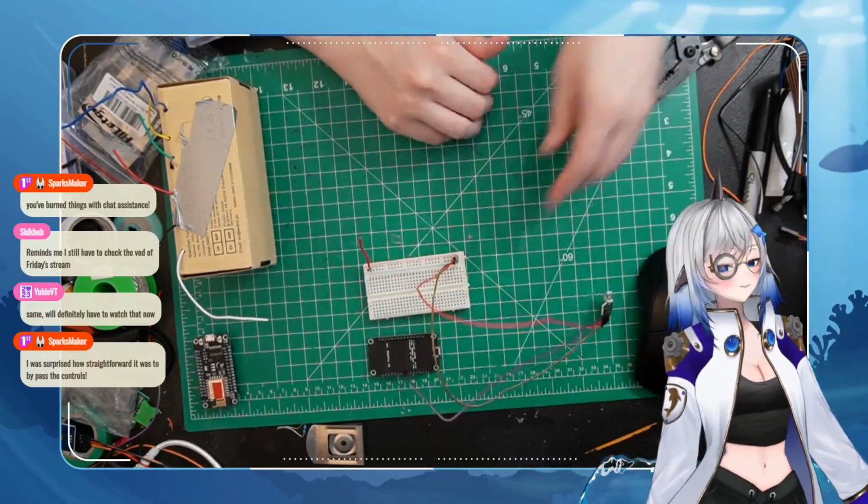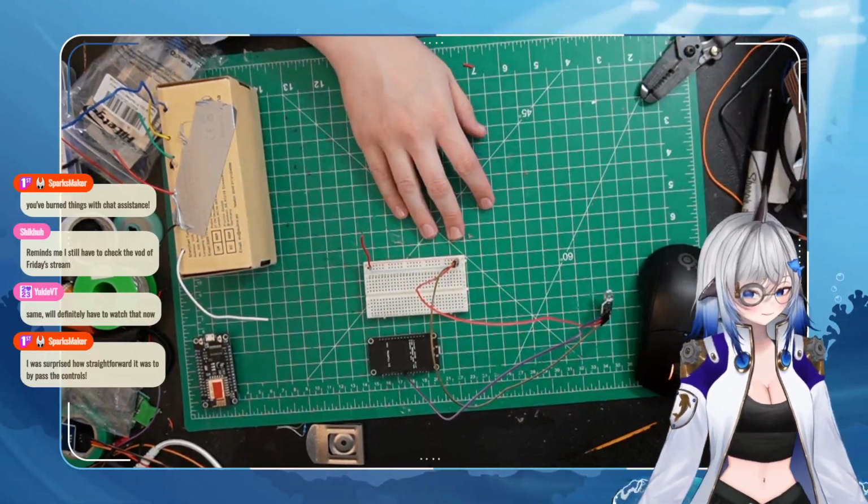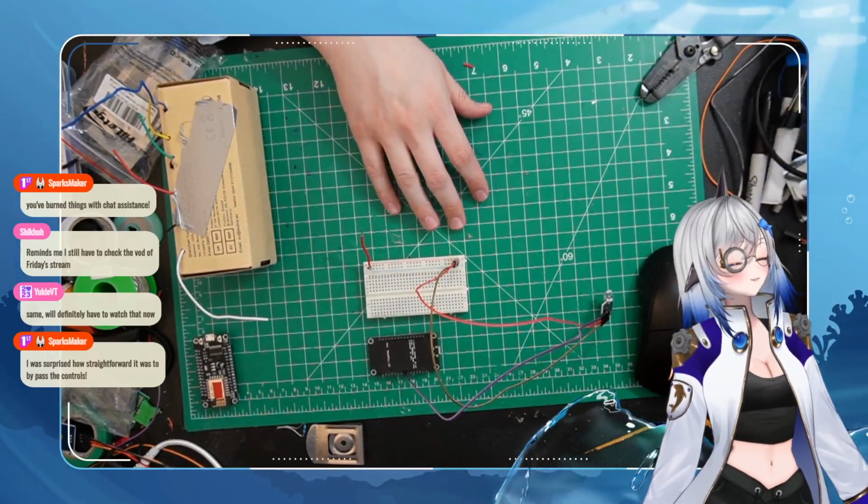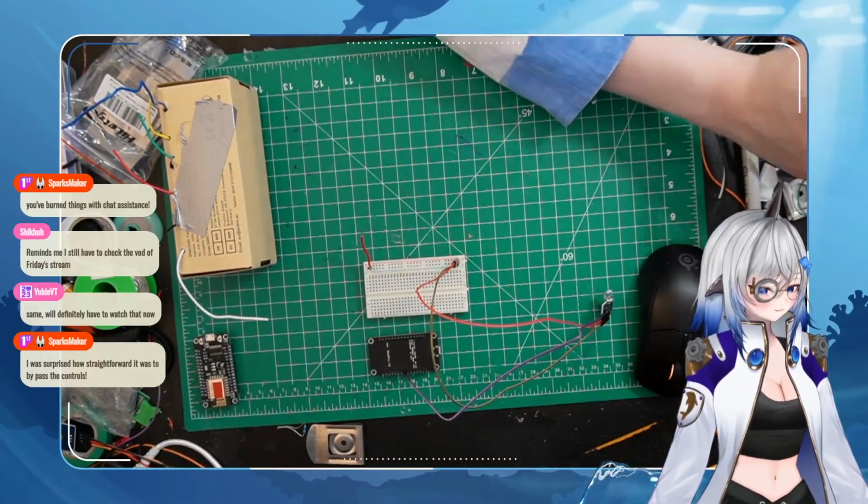Okay, let's go ahead and get this guy hooked up to our benchtop power supply. Okay, benchtop power supply.